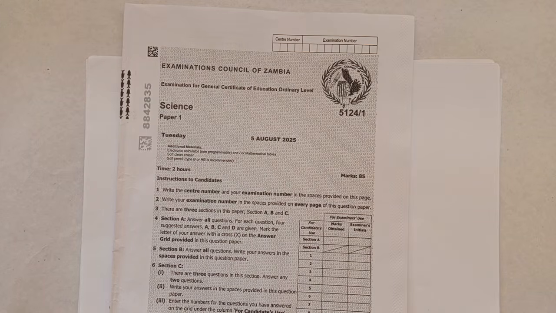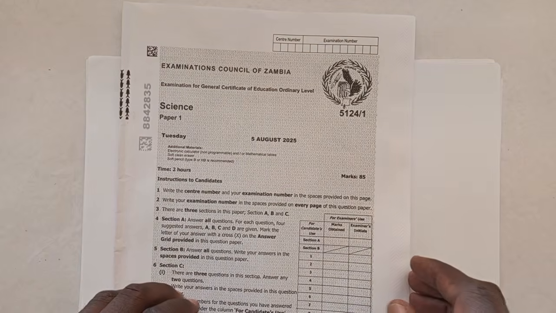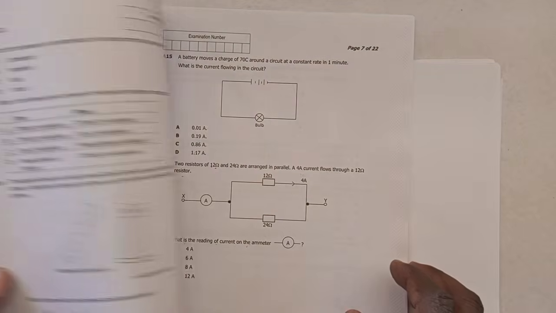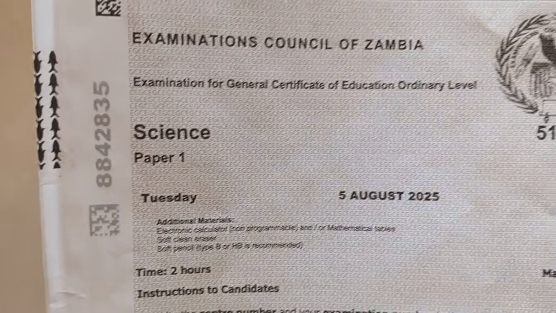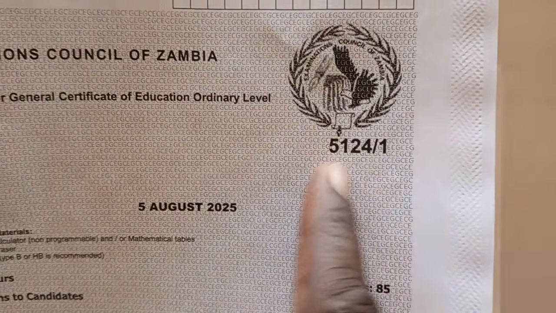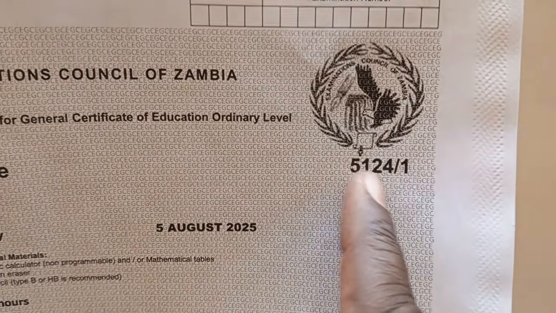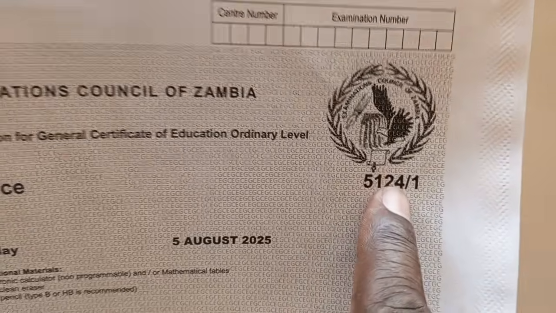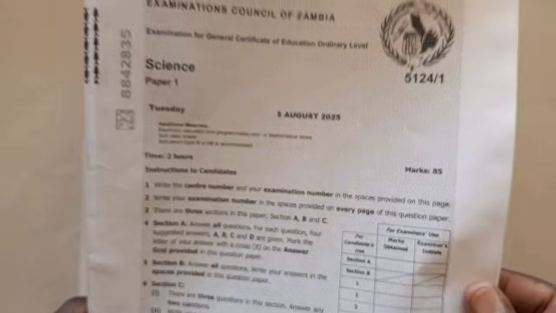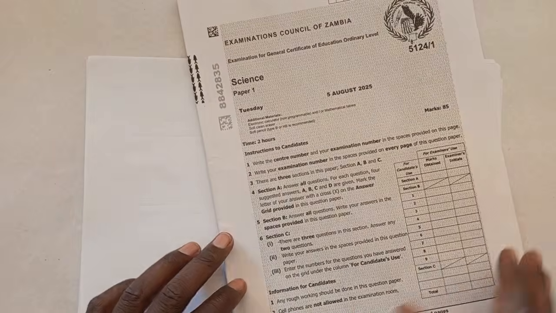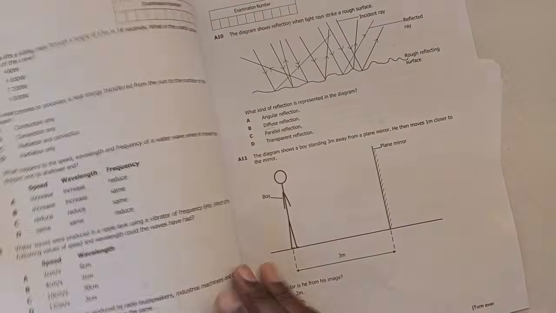Let me just clarify that the next videos that will be following, we are going to be focusing on section B of science paper 1, which is physics, because 5124 is the code for science, but /1 is physics. So this is basically physics, and we are going to go to section B.